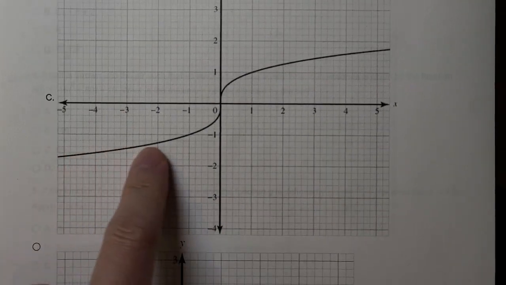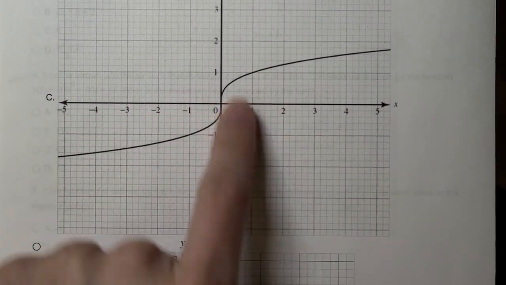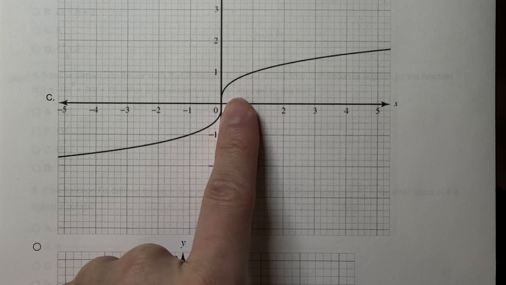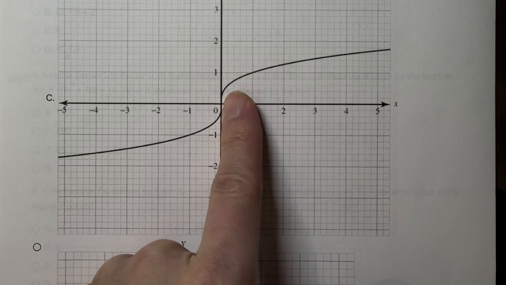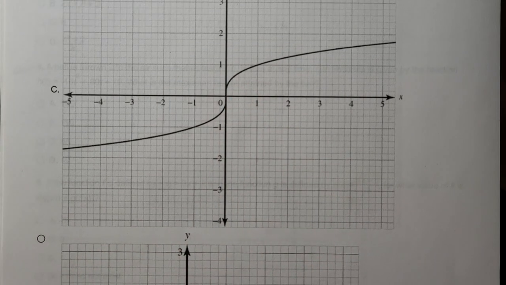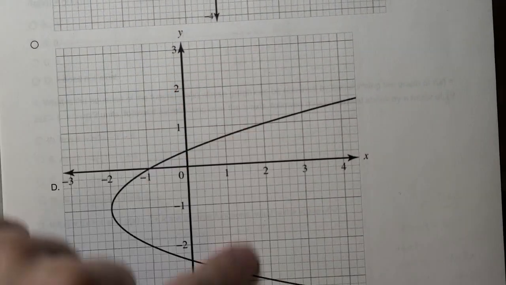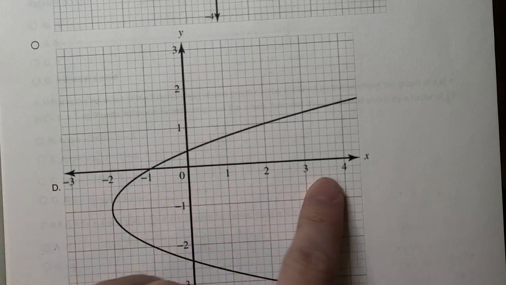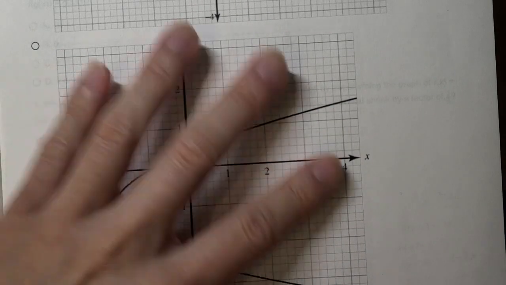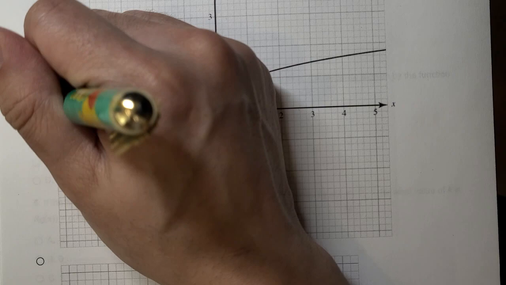This one passes both the horizontal and vertical. This one is a little bit unclear because is it actually a vertical tangent there? It's probably not, but let's keep that for now and check this one. This one's clearly not a function if we did the vertical line test. It passes the horizontal line test, but not vertical. So the best answer is C.